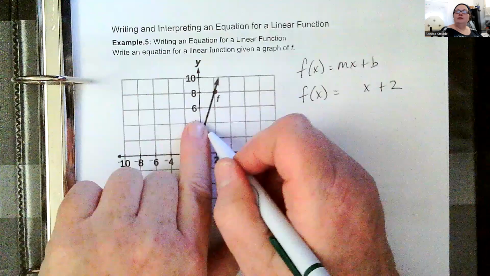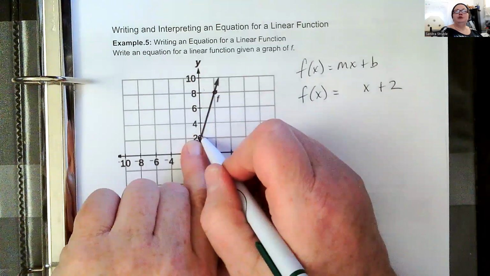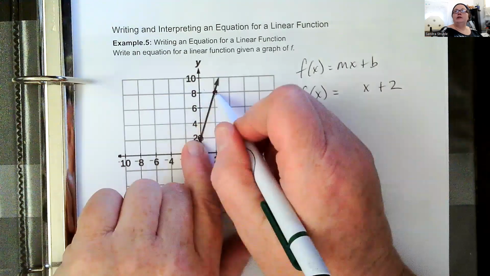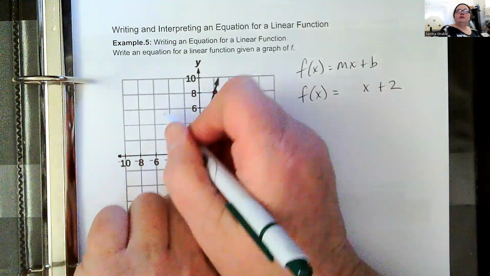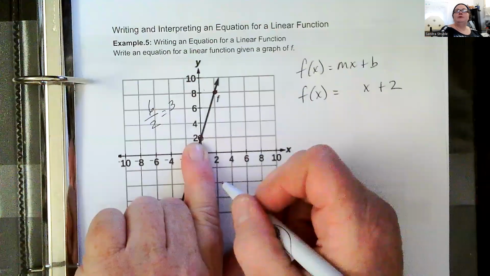So from my point, I'm rising 3. Well, no, these are in 2 increments. So 2, 4, 6, and running 2. So 6, I'm going to write this over here. 6 divided by 2 is going to give us a 3. That's going to be what our slope is.